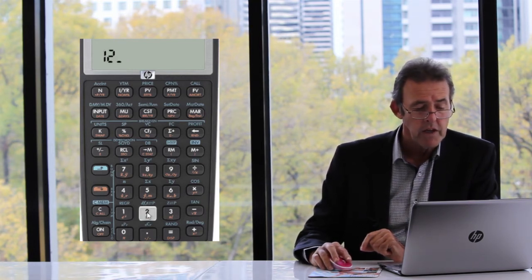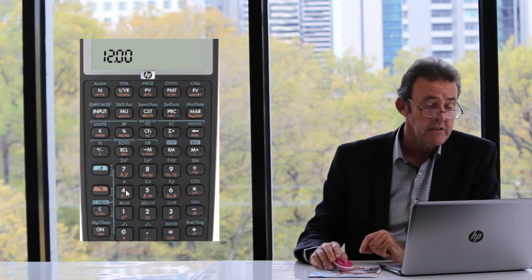Now remember our payments from the calculator last time, we were calculating fortnightly payments, weren't we? So now they're asking for monthly payments. So we have to convert our calculator back to calculating monthly payments. Now there are 12 months in a year, so all we do is we enter 12, shift, PMT, and that brings it back to calculating monthly payments.